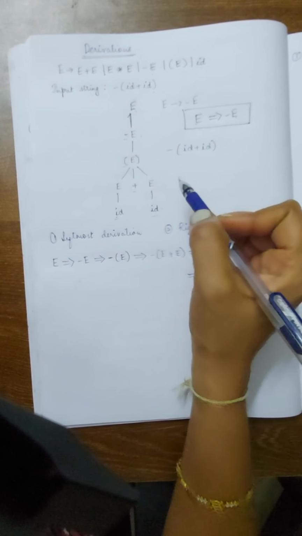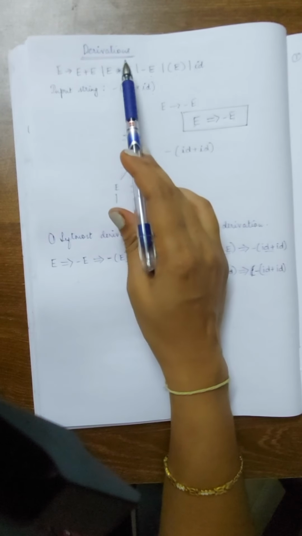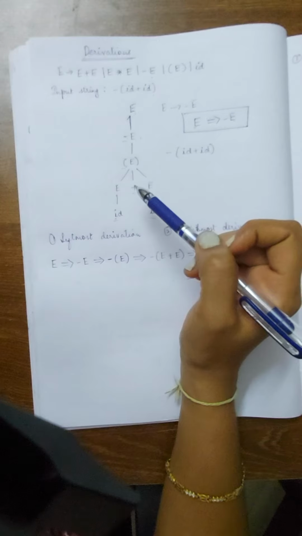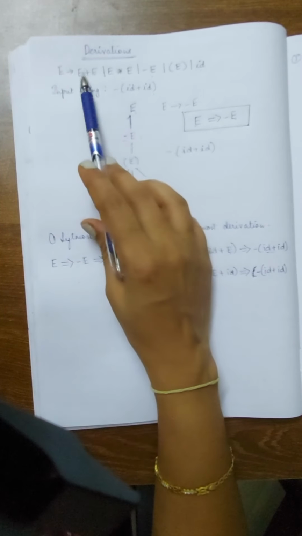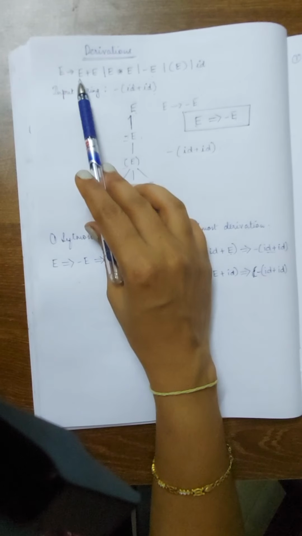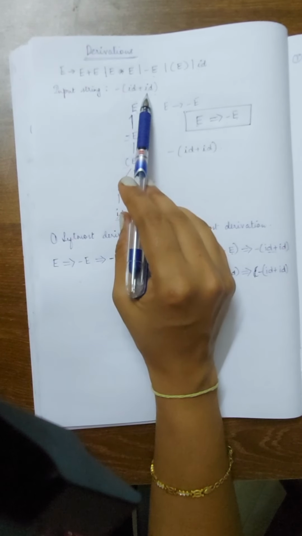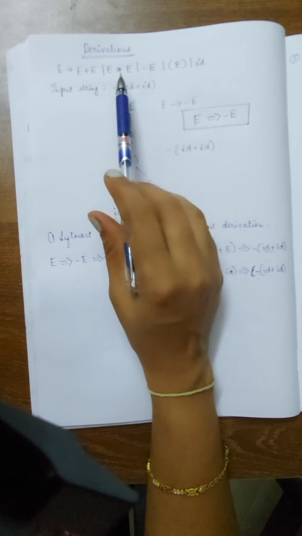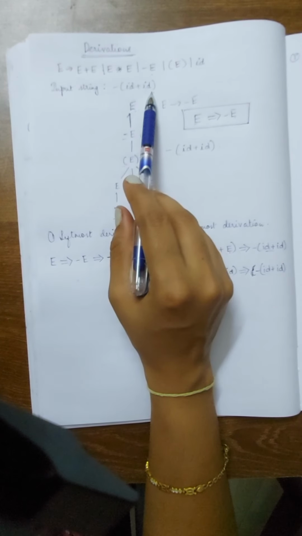While using the definition of derivations, we have to concentrate on two things. The first thing is which non-terminal has to be replaced to get this input string. The second thing is which production we have to apply to get this input string.